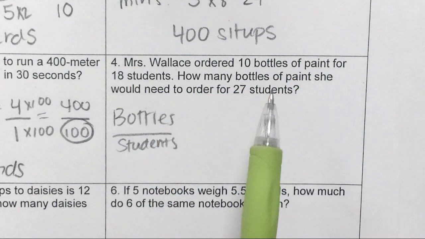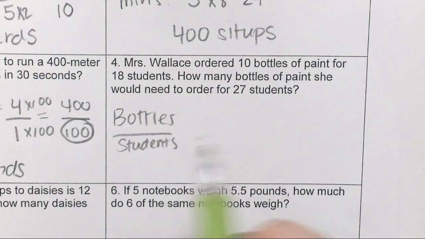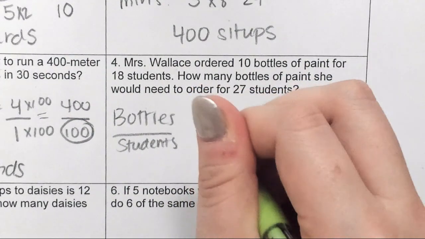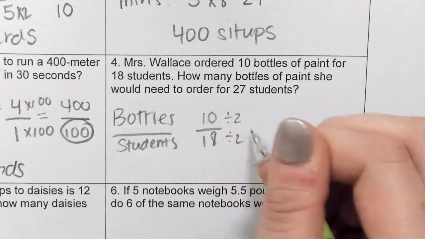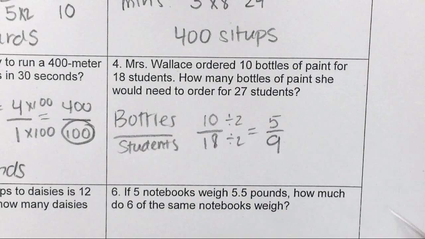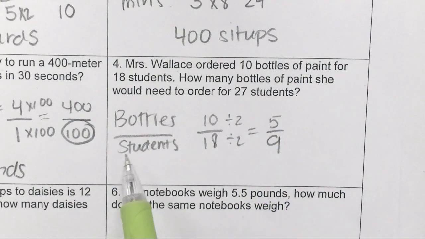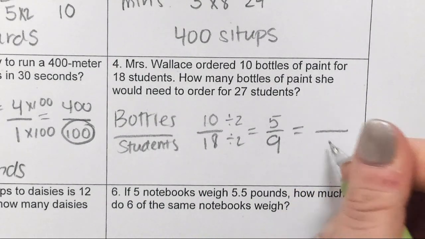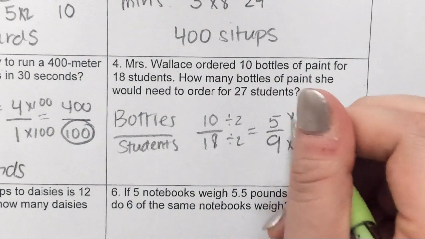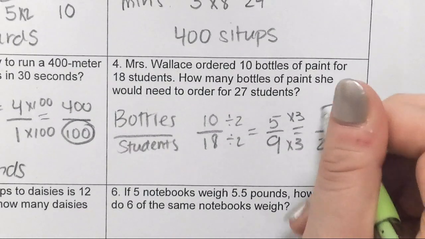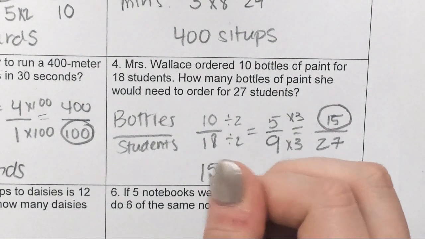The given ratio that was given to me, this is a ratio, 10 to 18. 10 on the top, 18 on the bottom. I definitely know that's not simplified, so I'm going to divide it by 2. And that's 5 over 9. Now, in the question it says for 27 students. Students are on the bottom. 27 on the bottom. 9 times what makes 27? 3. 5 times 3 makes 15. Circle it. Your solution is 15 bottles.